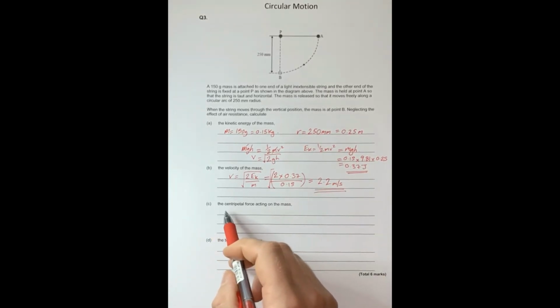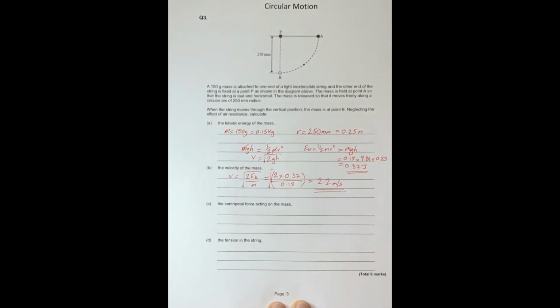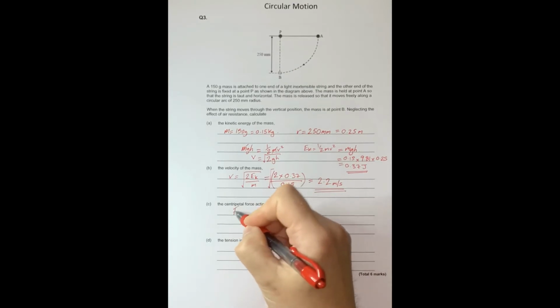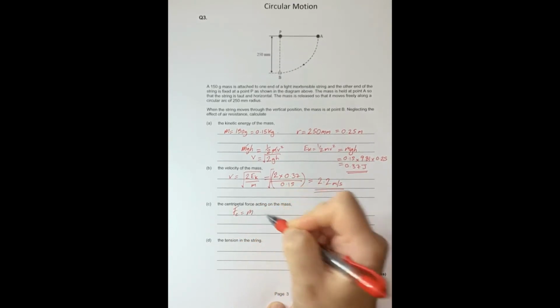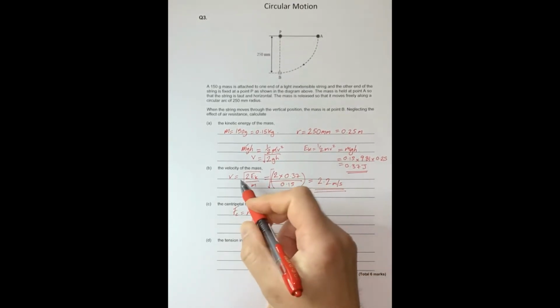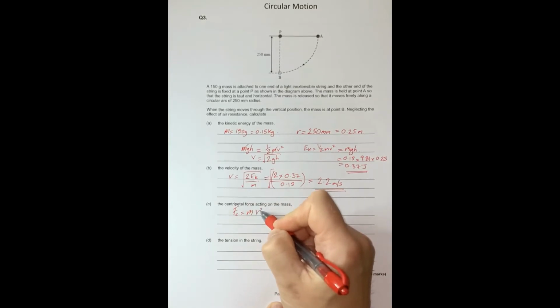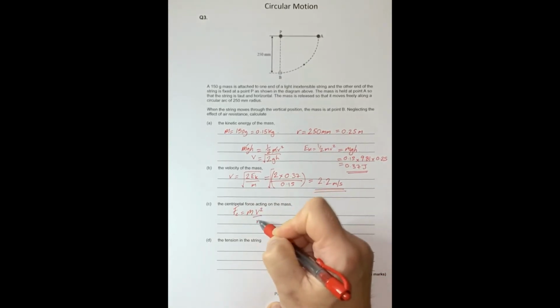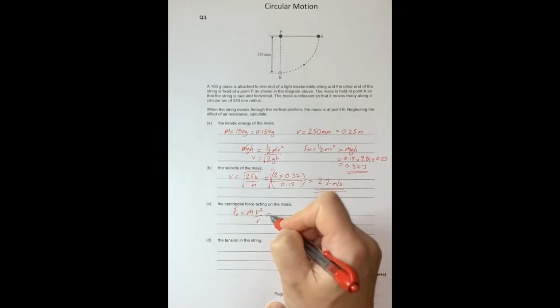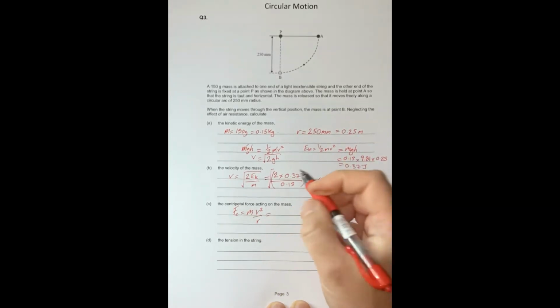Part C. Centripetal force acting on the mass. Centripetal force is going to be equal to the mass of the object times the centripetal acceleration, which previously discussed was v squared over r. I know m, I know v, I know r, so I can calculate that.